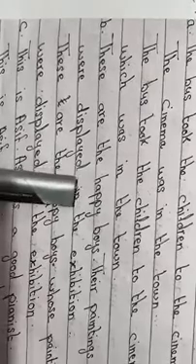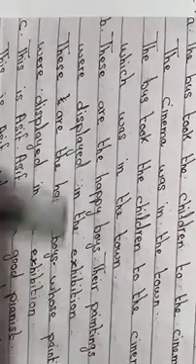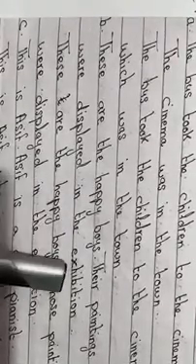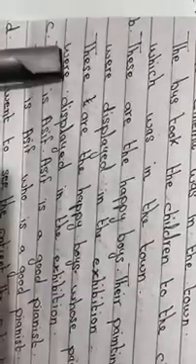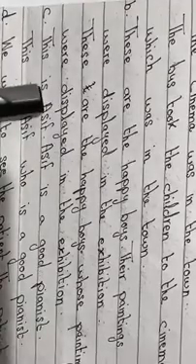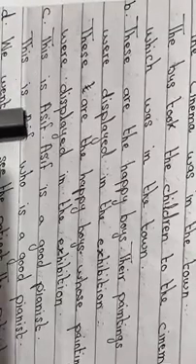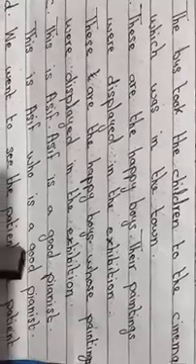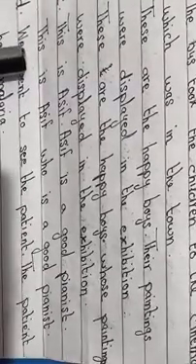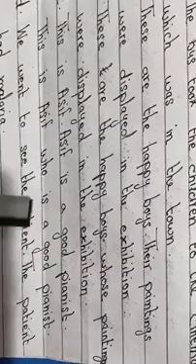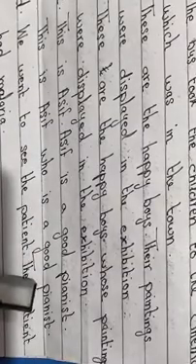These are the happy boys. Their paintings were displayed in the exhibition. So we write it as: these are the happy boys whose paintings were displayed in the exhibition. So instead of their paintings, we write here whose paintings. This is Asif. Asif is a good pianist. So we write it here just like this: this is Asif, who is a good pianist.